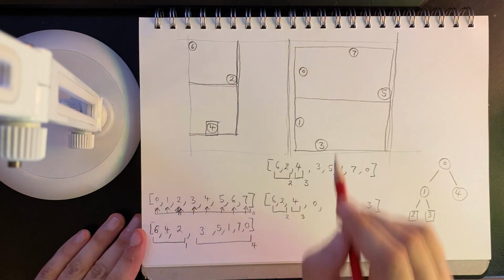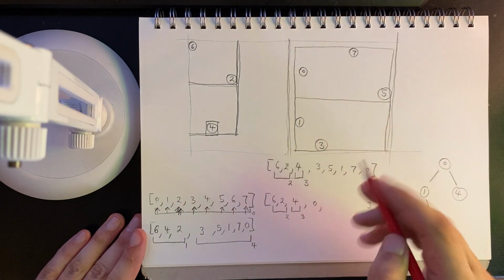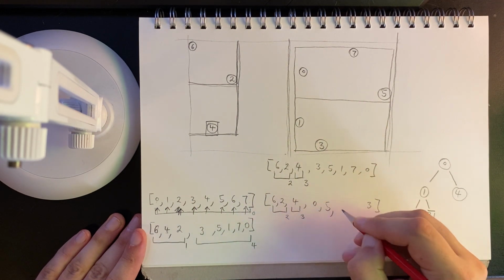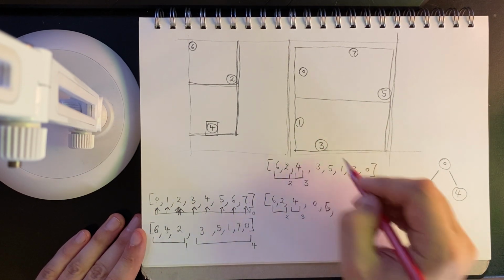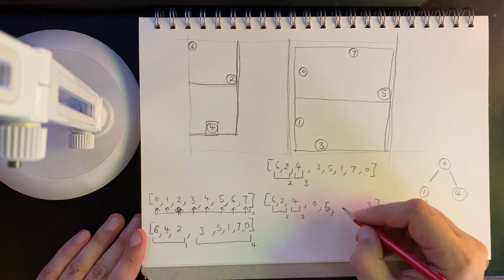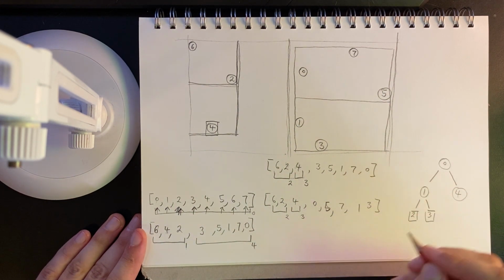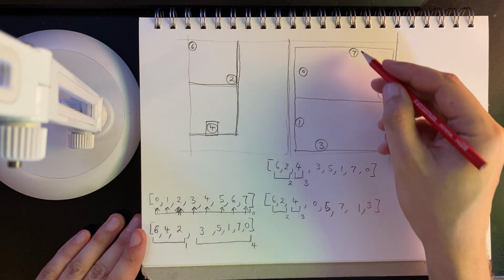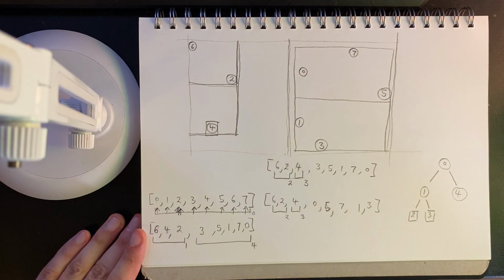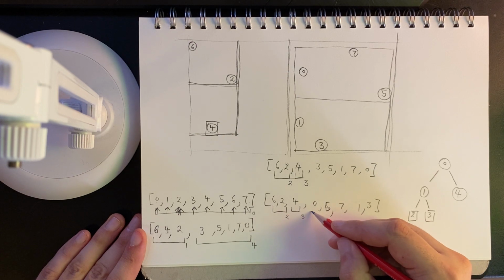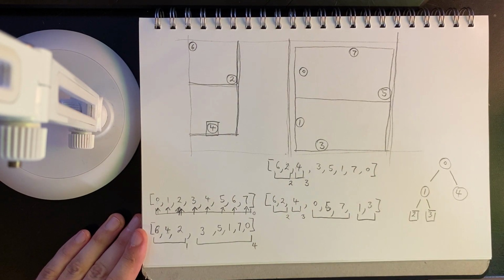Thing number 0 is in the top, yes. Thing number 5 is in the top, good, we can keep that. Thing number 1, sphere number 1 is in the bottom, so we'll swap that around. And then 7 is in the top. Yep, okay, good. So that is our partition there.